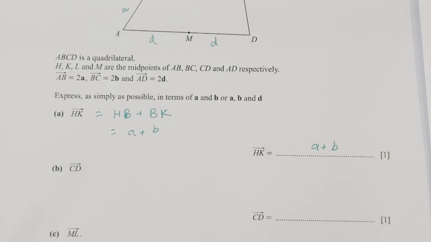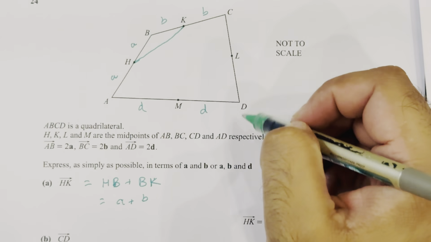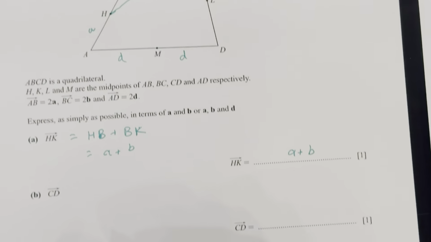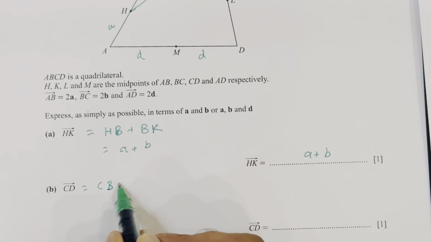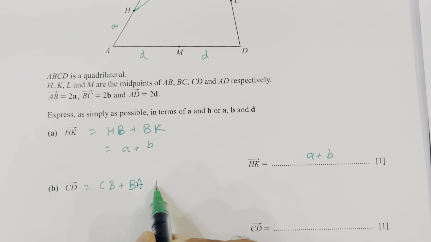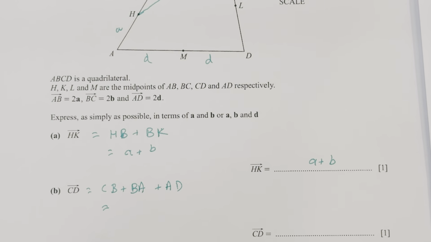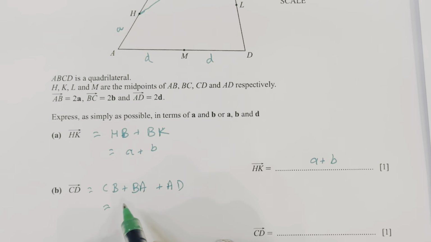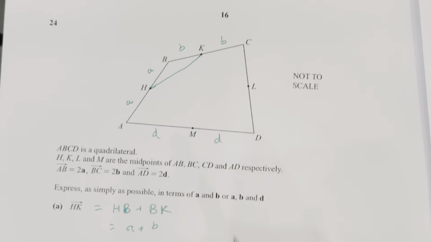B part is that we need to calculate the value of CD. This whole value is CD. So we know the formula for CD. It would be equal to CB plus BA plus AD. The value of CB is minus 2B. You can see this is 2B, then this will be minus 2.